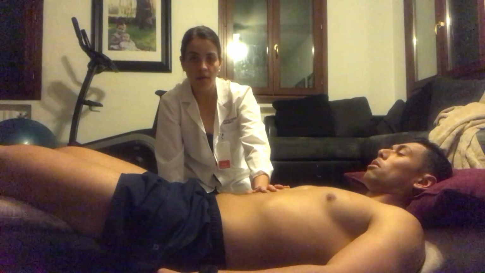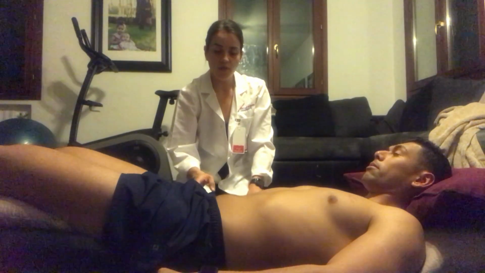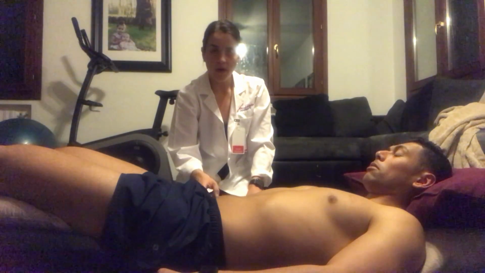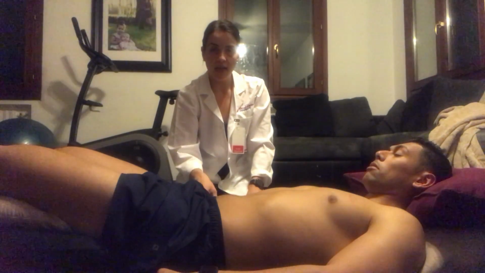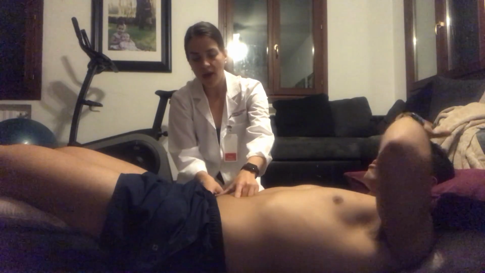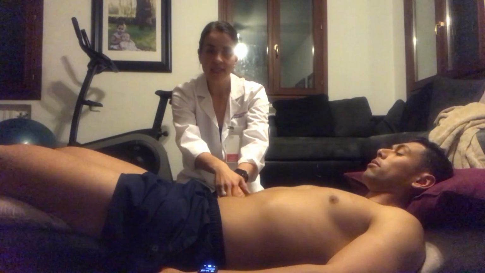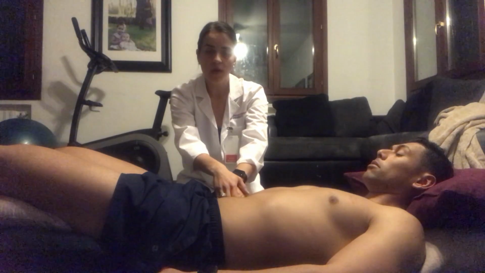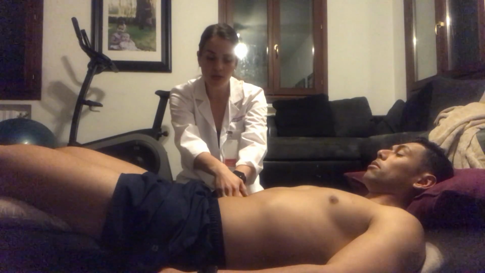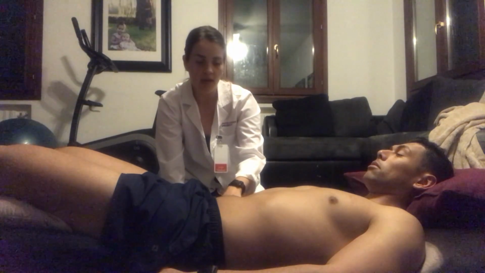Next, I'm gonna do McBurney sign. So what I'm gonna do is I'm gonna look for the anterior superior iliac spine, and then I'm gonna locate the umbilicus, and right two-thirds, right there, you're gonna deeply palpate and see if he has pain. This is a sign for appendicitis. So I'm gonna push pressure. And if he had pain, that would be a positive McBurney sign.